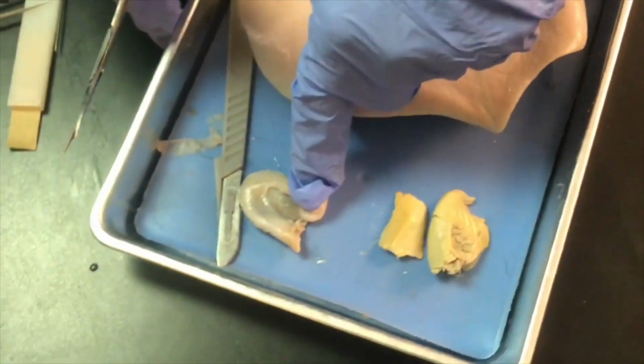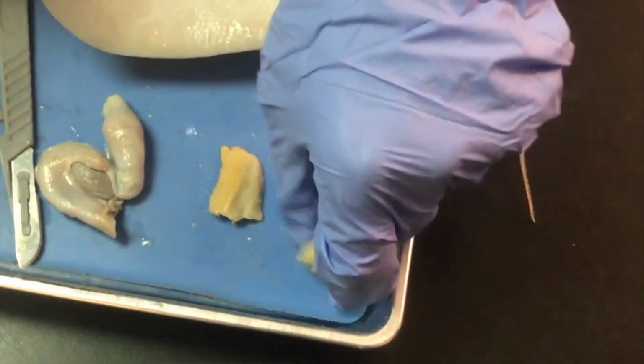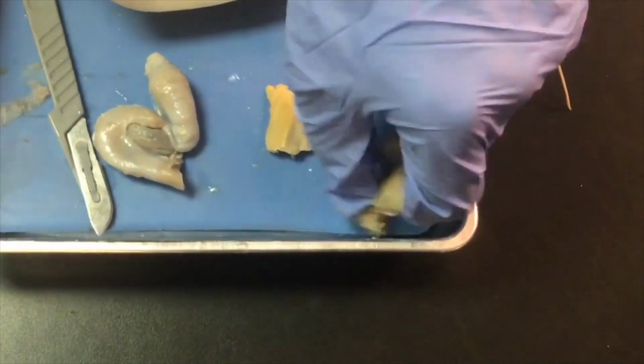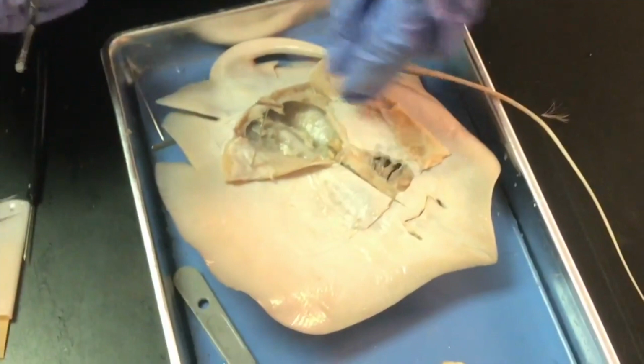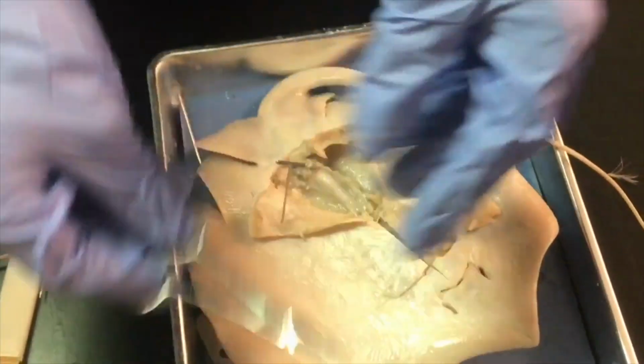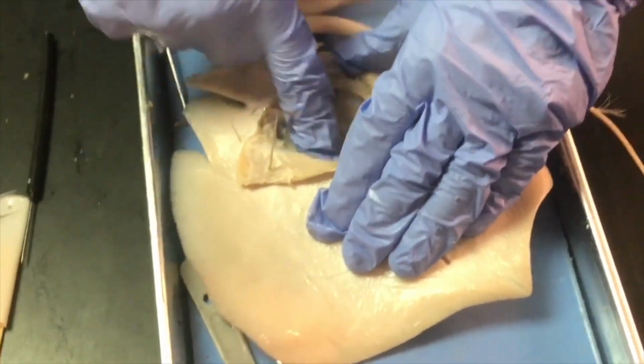We've got the intestines, the liver, and the kidney. Is that the kidney? Yep. Are you sure? Yep. Does it have a pancreas? And now what we're gonna do is we're just gonna rub it in. We're just gonna rub its insides.